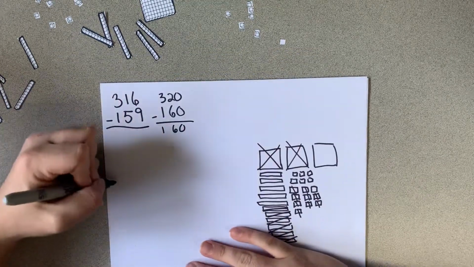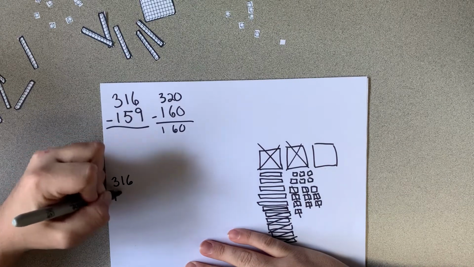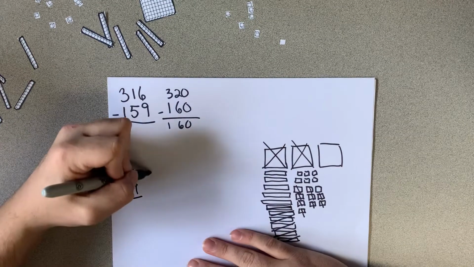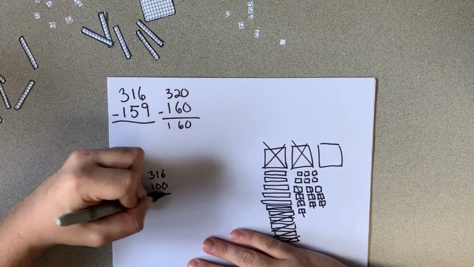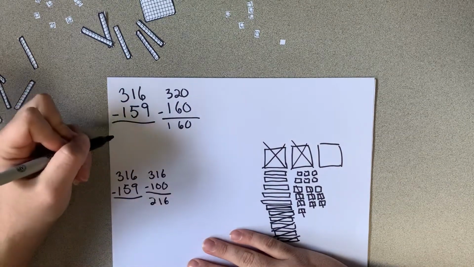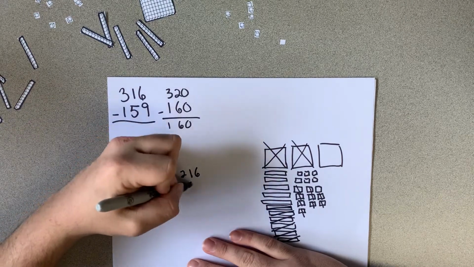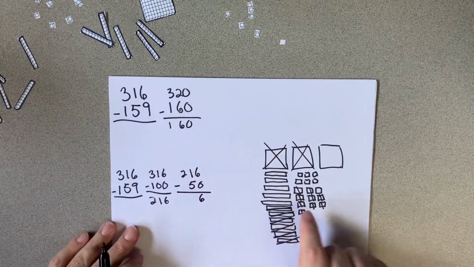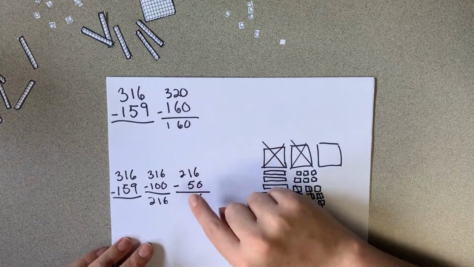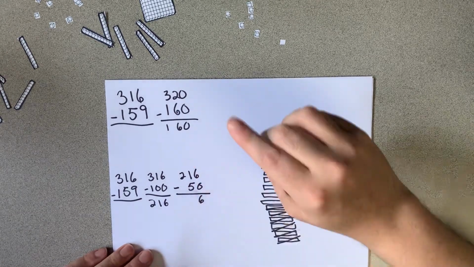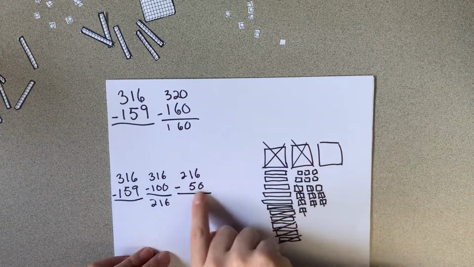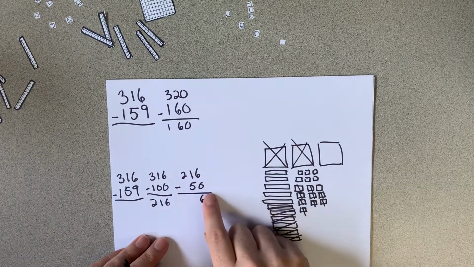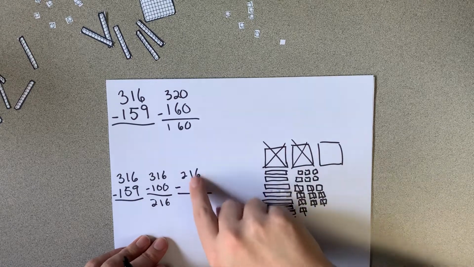To show what I did symbolically, I've got 316 minus 159. Right off the bat, all I did was take away 100, which gave me 216. And then from 216, I took away 50. 6 minus 0 is 6. And now this is where you can see that it's linked with the base 10 blocks. I need to take away 5 from 1, but you can't do that. So I need to take from the bigger place value, or exchange, and bring it over to the 10 value.